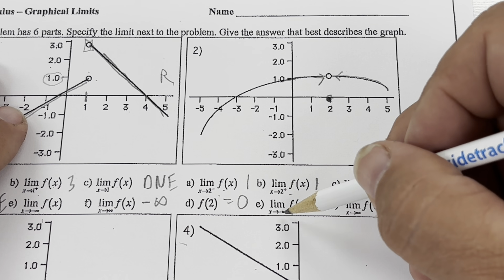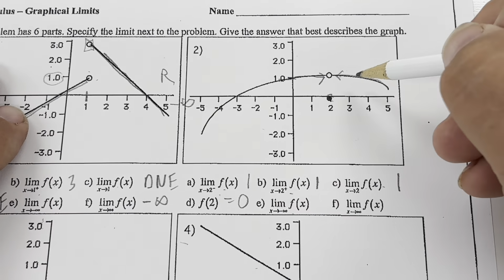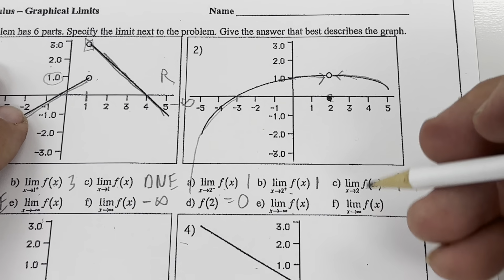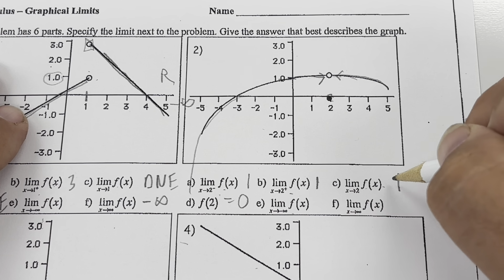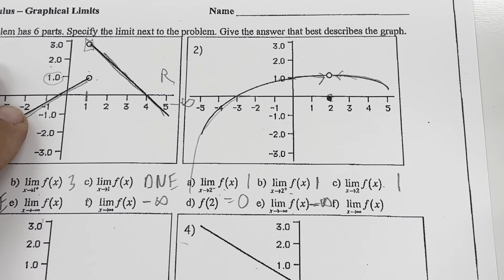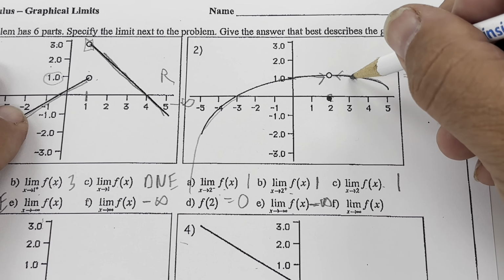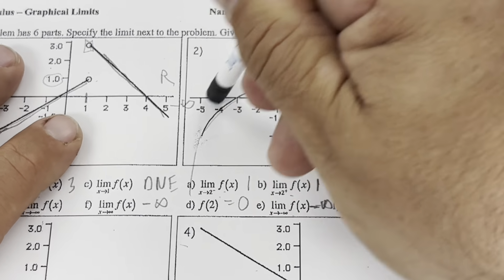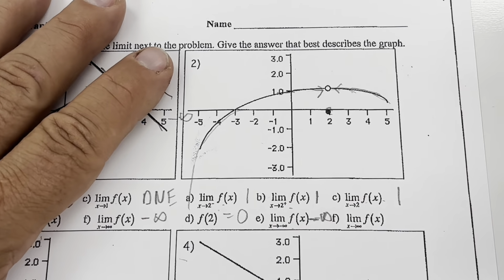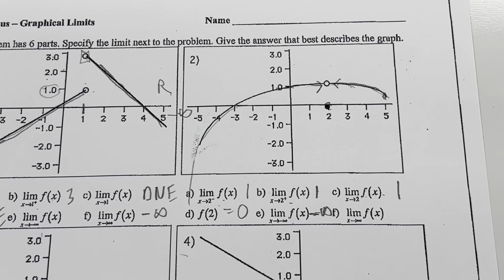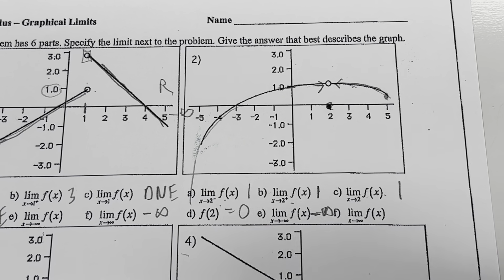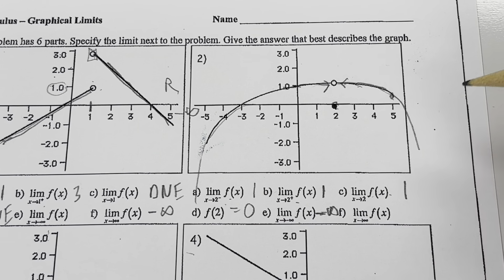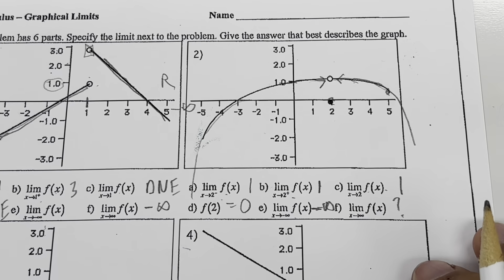Limit as x approaches negative infinity. Negative infinity is way over here. So as x approaches negative infinity, this thing keeps going down, I guess. So that's going to be negative infinity. As x approaches infinity, I don't know. I think that one might be a typo because it stops at like 0.5. If it keeps going down, it would be negative infinity. That one I'm going to leave blank. I don't know.